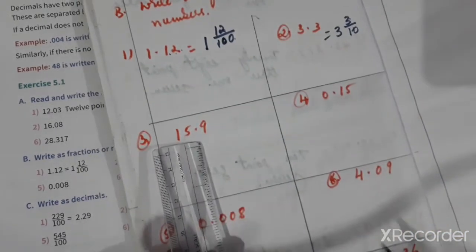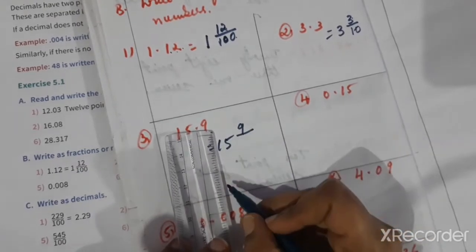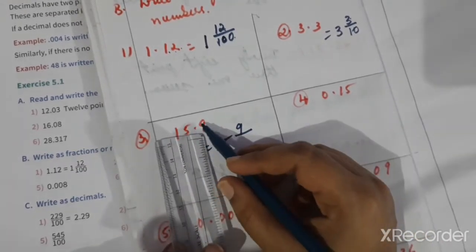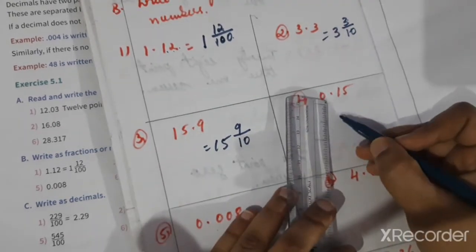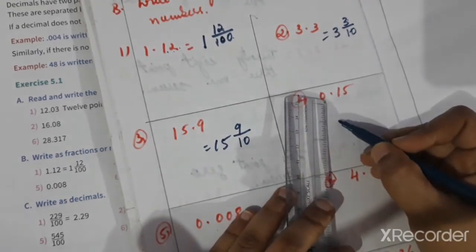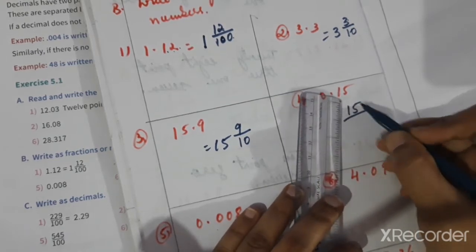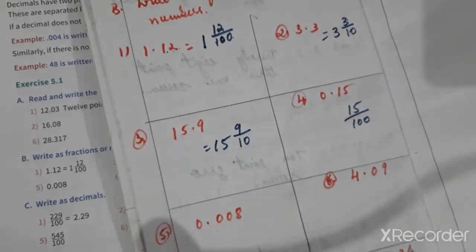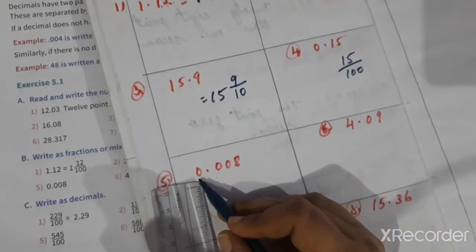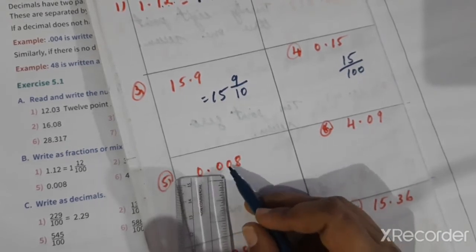Next, 15 is a whole number, and 9 is the numerator. After the decimal point, one digit means the denominator is 10. Then 0 means no whole number, so here 0.15, we write 15 as the numerator. After the decimal point, two digits means the denominator is 100. No whole number, so 0 means we directly write the fraction.